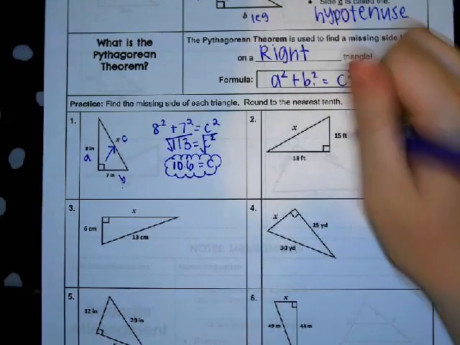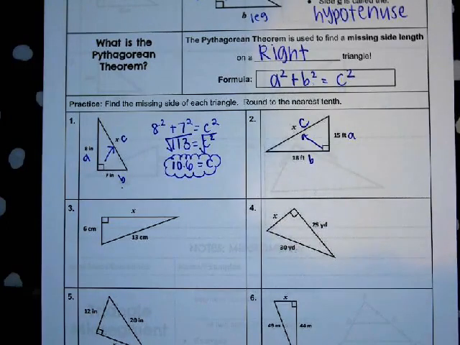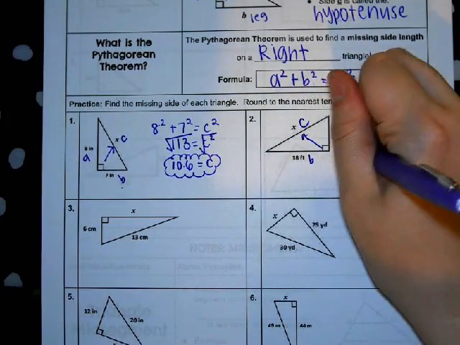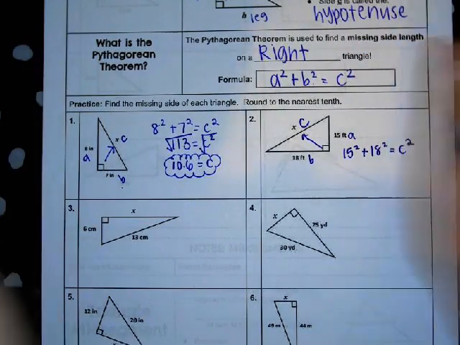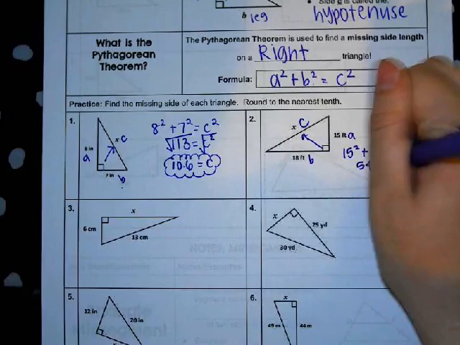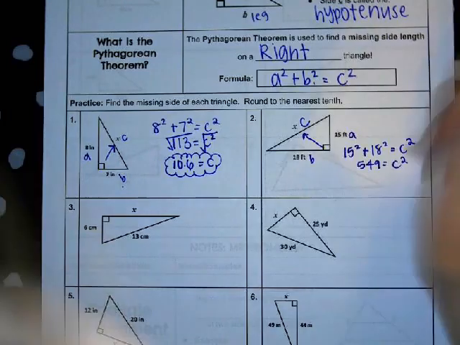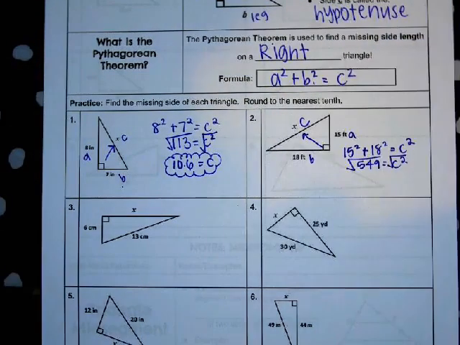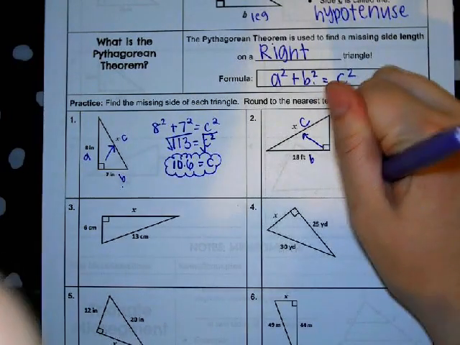So next, I'm going to label my sides again, A, B, and across from my angle is C. A squared would be 15 squared, plus B squared would be 18 squared, equals C squared. I'm going to type 15 squared plus 18 squared in my calculator. That would give me 549. So C squared is equal to 549. Now to figure out what C is, I'm just going to take the square root of both sides. And that would give me a C value of 23.4.